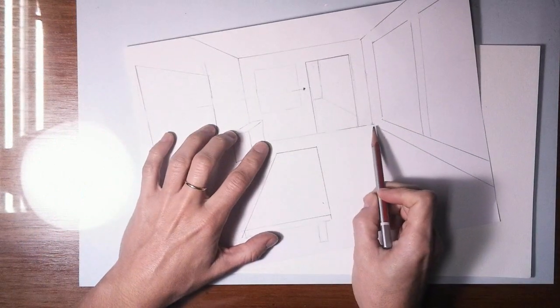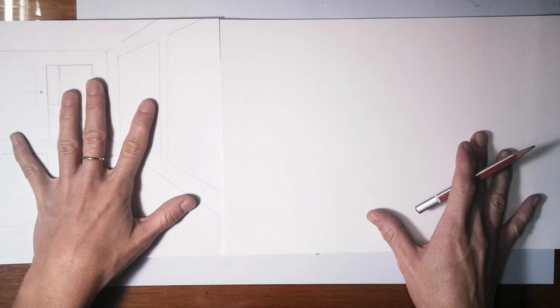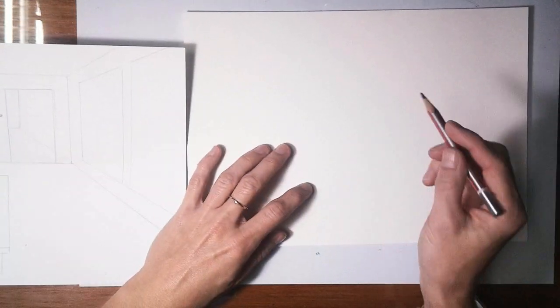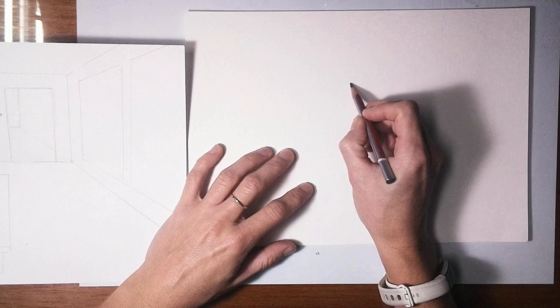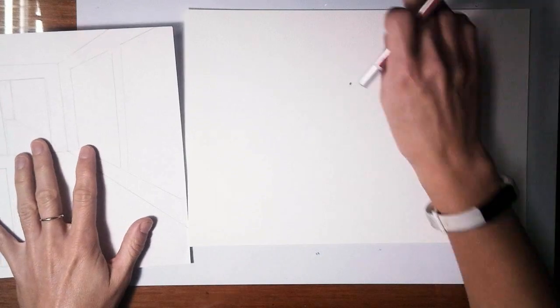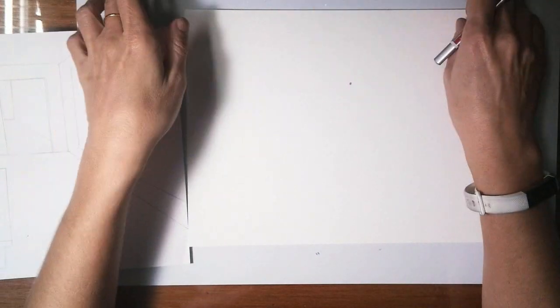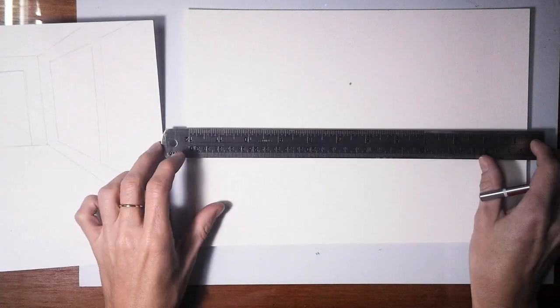The halfway point is the bottom of my room. So I want my vanishing point to be a little bit above that halfway point. Okay, so I'm going to put it there. And then I'm going to draw the back of my room. That's the very first thing I'm going to draw.